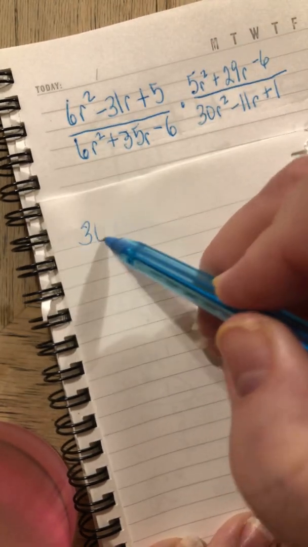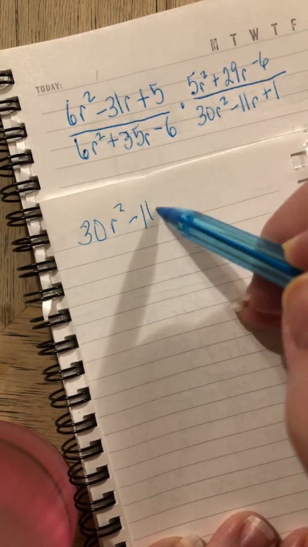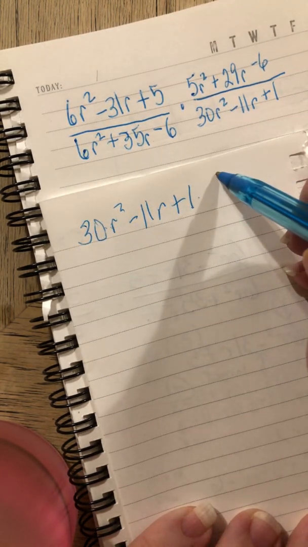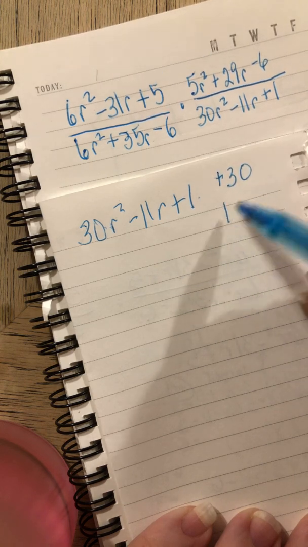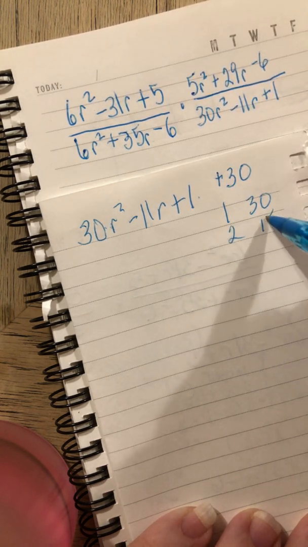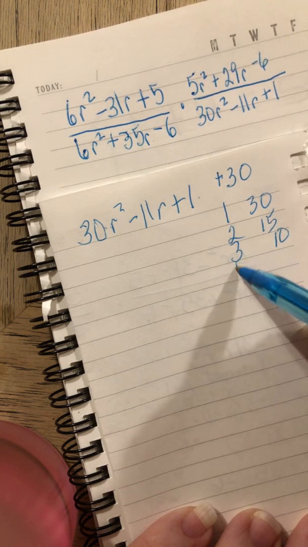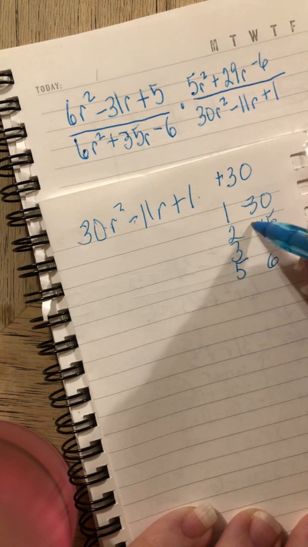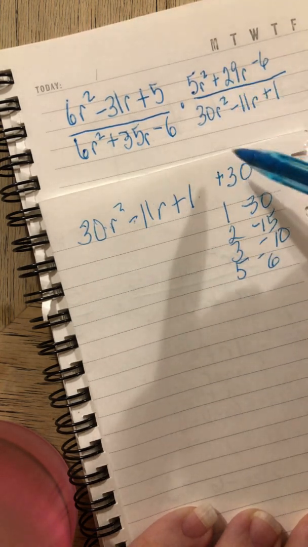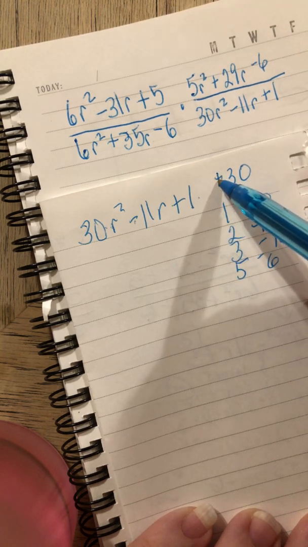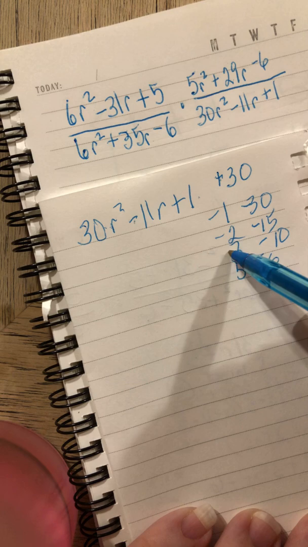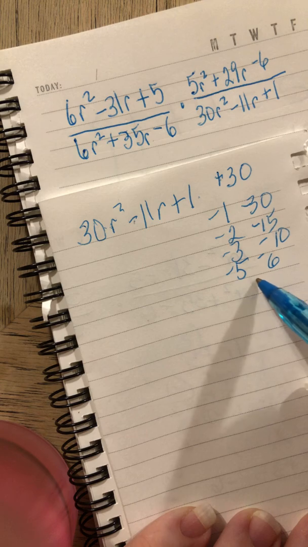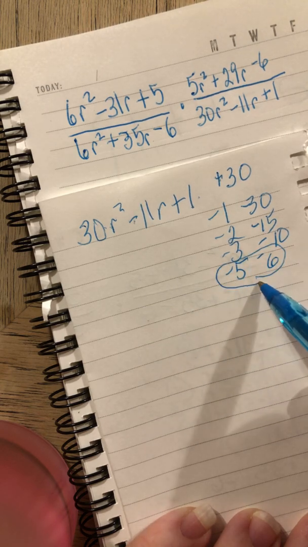Factor this one, 30r squared minus 11r plus 1. Multiply the first and last. It's positive 1 times positive 30, so we have a positive 30. List the factors of 30. The sign of the middle term goes on the largest one in each set, but these had to multiply to make positive 30. So they both have to be negative then. So what makes negative 11 is right here, negative 5 and negative 6.